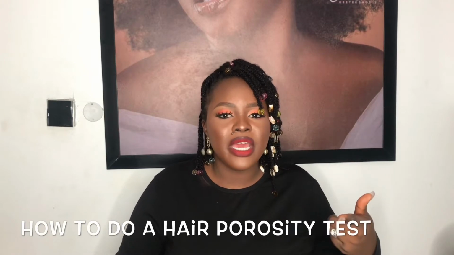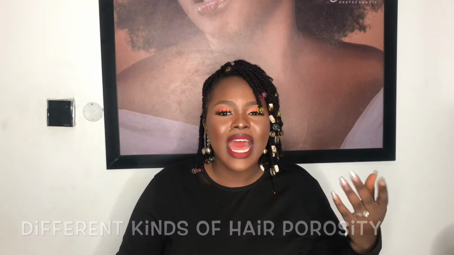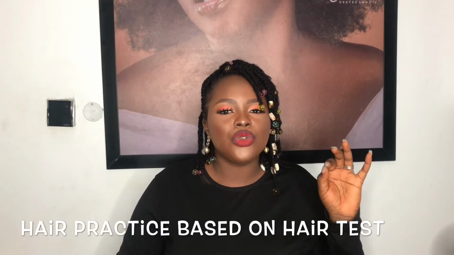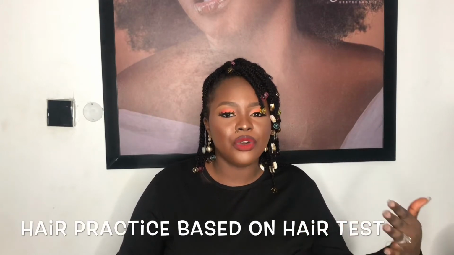So today we're going to be talking about hair porosity, and I feel like in starting your natural hair journey, this is one of the first things you need to know as a naturalista, because this helps you know the right way to take care of your hair. You know the product, you know the method you would use to take care of your hair. So in this video, you're going to learn how to do a hair porosity test. You're going to know the different kinds of hair porosity, and you're also going to know what to do when you have a particular hair porosity.